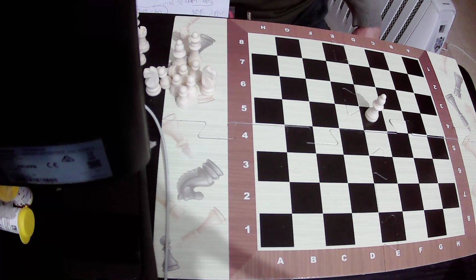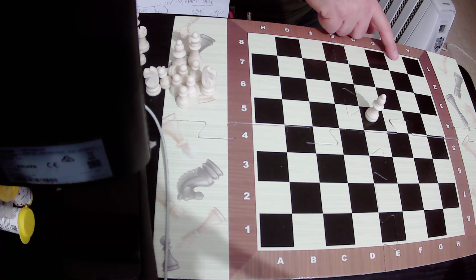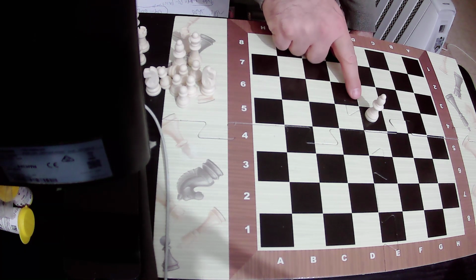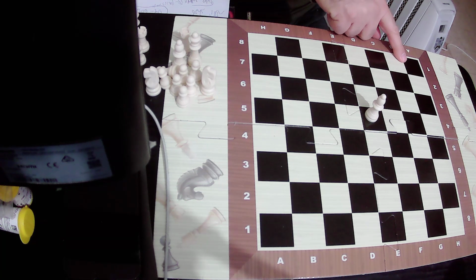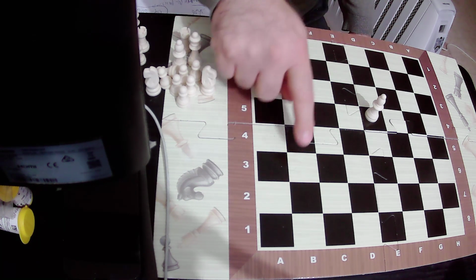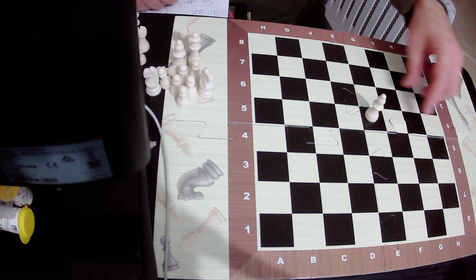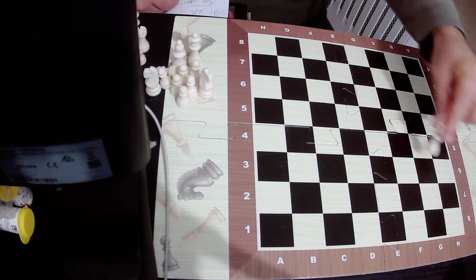So in this position, you can move on the main diagonal or on this diagonal.